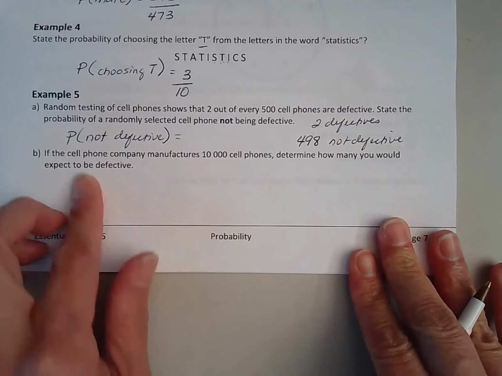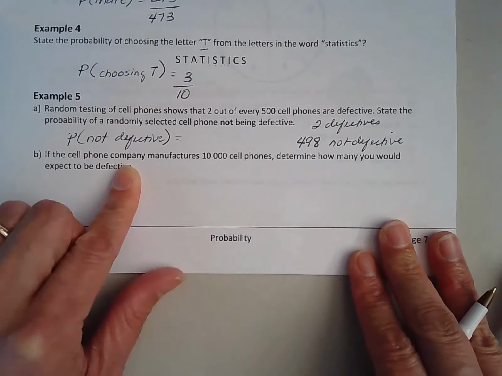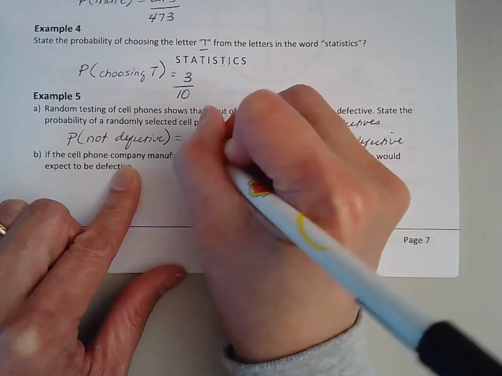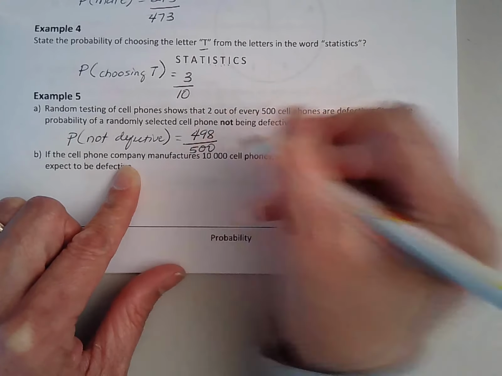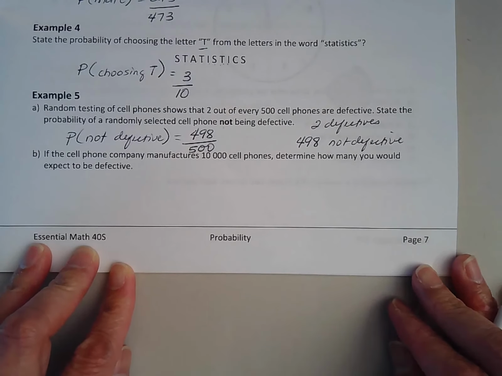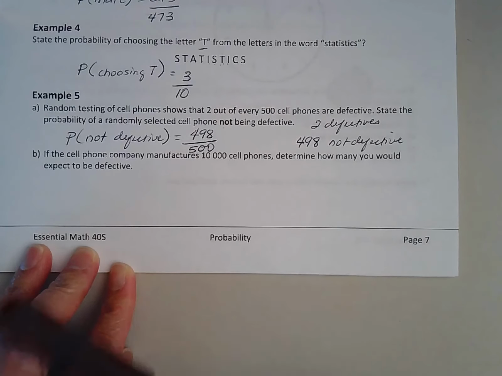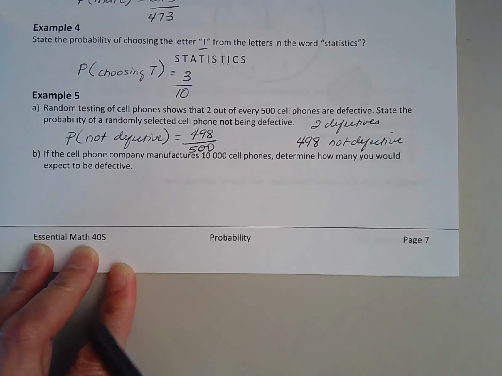So the chance of getting a not defective cell phone would be 498 out of 500.